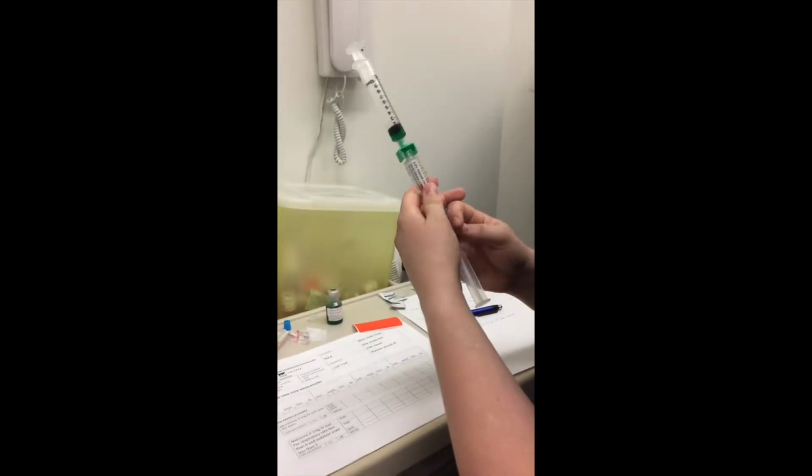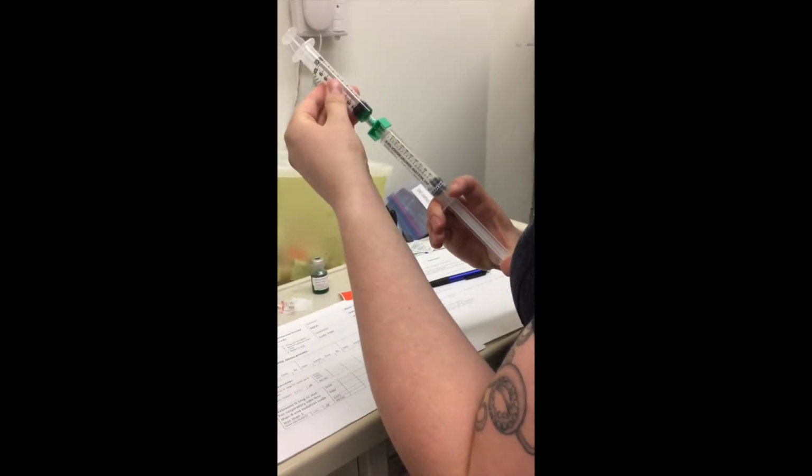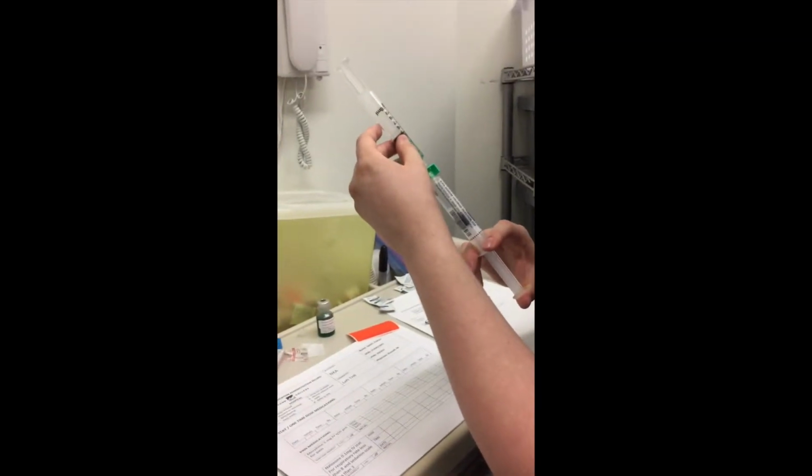Okay, so I wanted 9 mils of normal saline in here. So I'm going to inject 9 mils from my posi flush until I reach a total syringe volume of 10 mils.